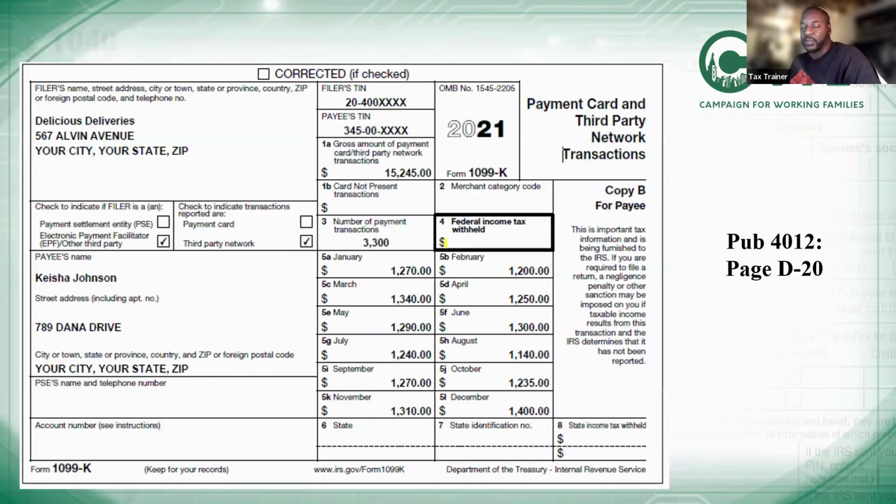The next form is the big buzz that people are talking about, that 1099K. Congress has a conversation right now about requiring third-party networks to submit these transactions.